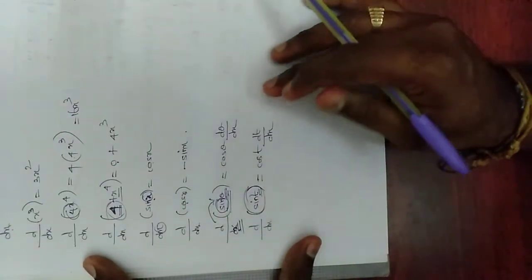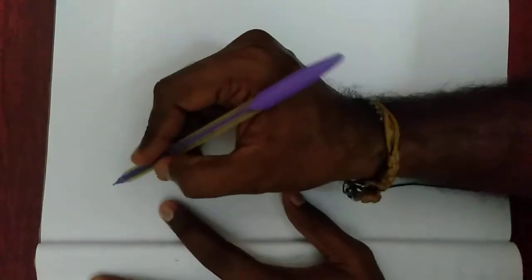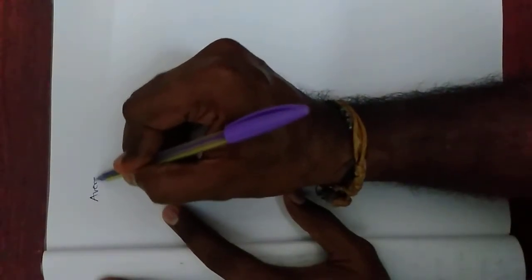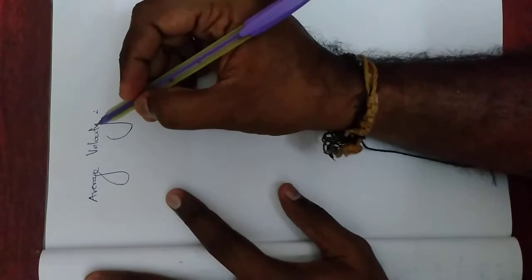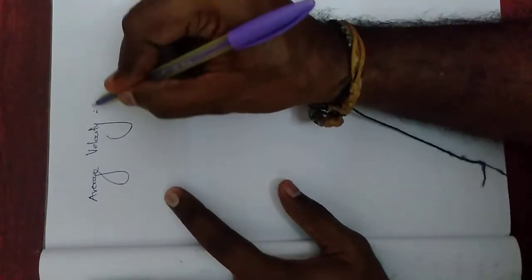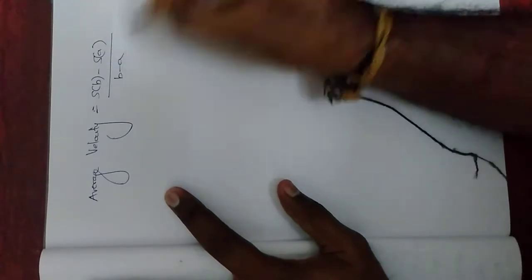Next, I am going to teach you some formulas for average velocity, instantaneous velocity, and acceleration, the rate of change. If the word comes like this, first I am going to find the average velocity. The average velocity formula is s of b minus s of a, divided by b minus a. This is the formula you need to learn here.